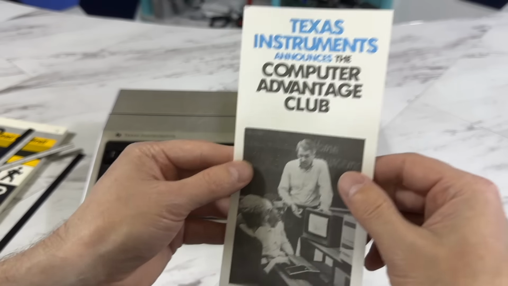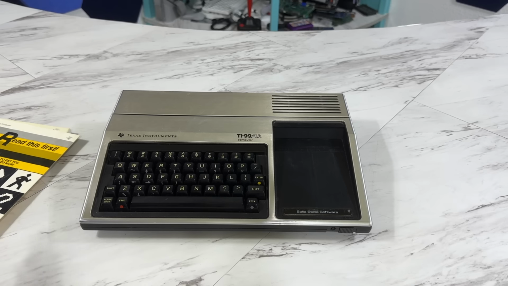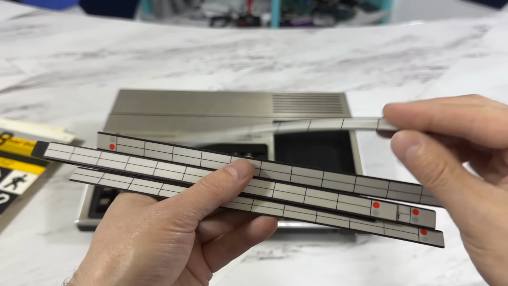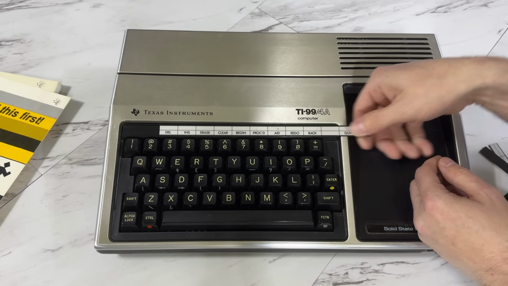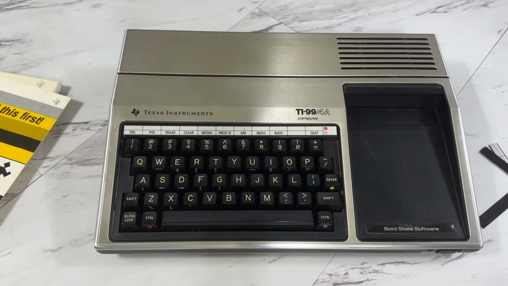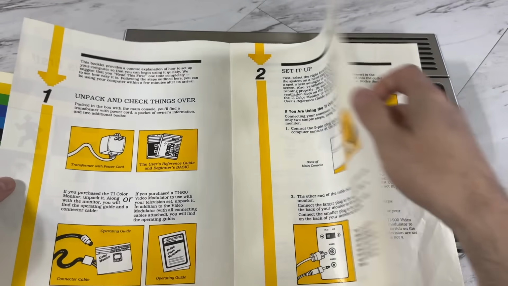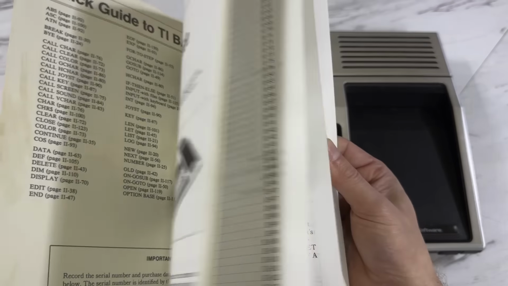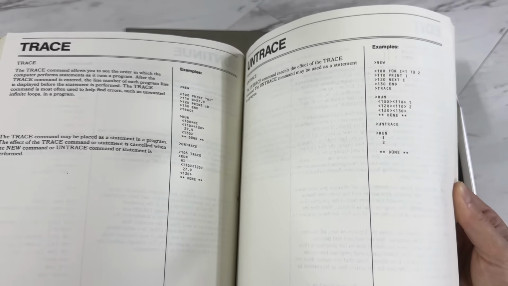And here's some sort of pamphlet for the Computer Advantage Club. And we get some of these. These are meant to label keys on your keyboard. Since we don't have the chiclet keyboard anymore, these can slide on this little section right here and be changed out for each application. Next, you get a quick start guide to tell you how to connect everything up. Then you get a user reference guide telling you just about everything you would want to know about the computer and its operation. Overall, the documentation with the TI-99 4A is quite good.